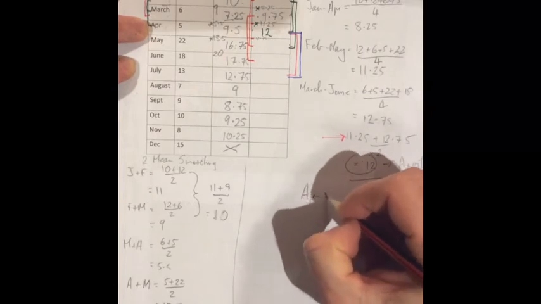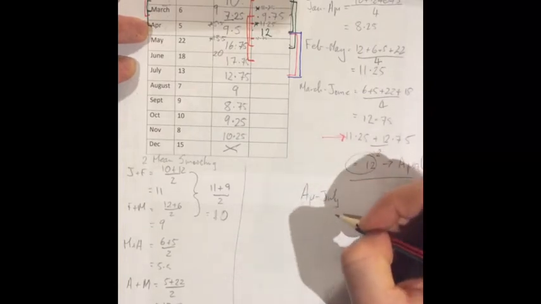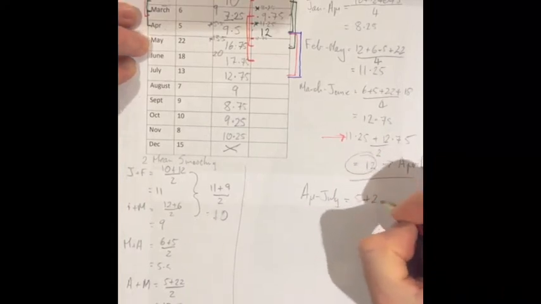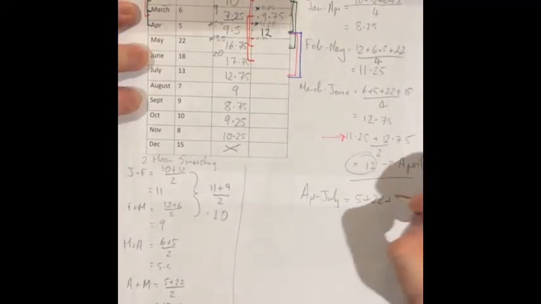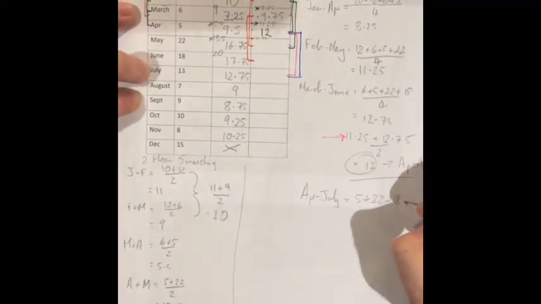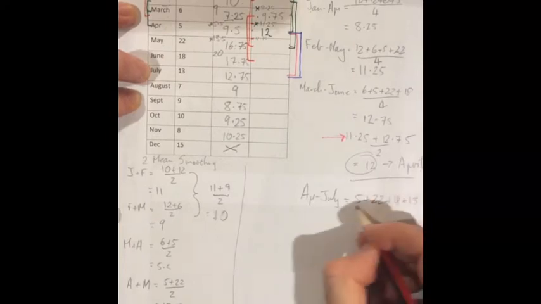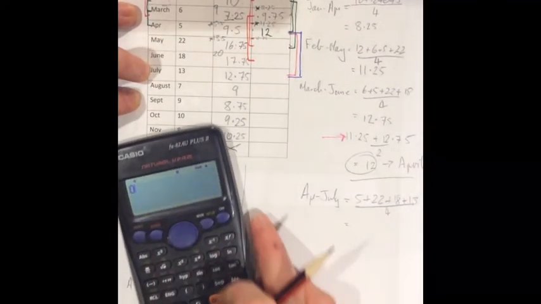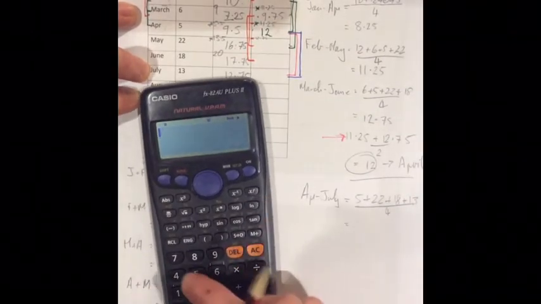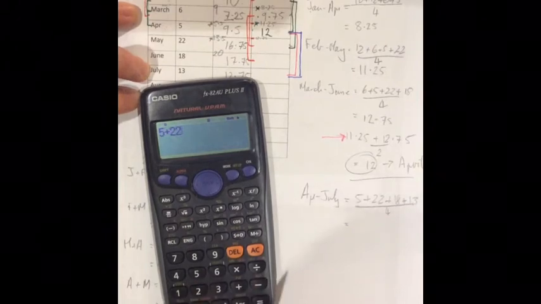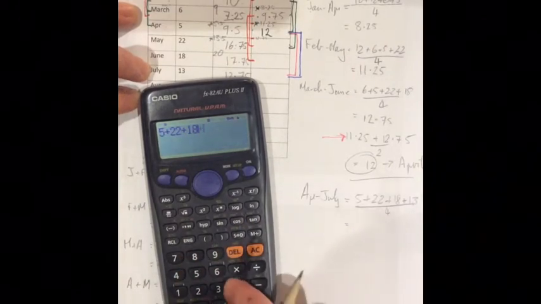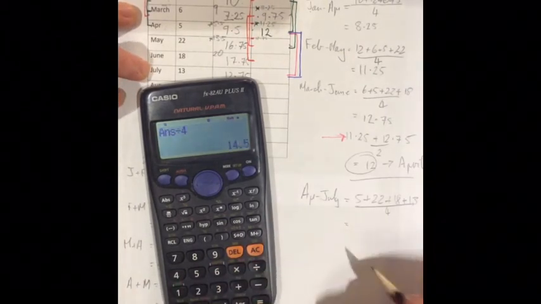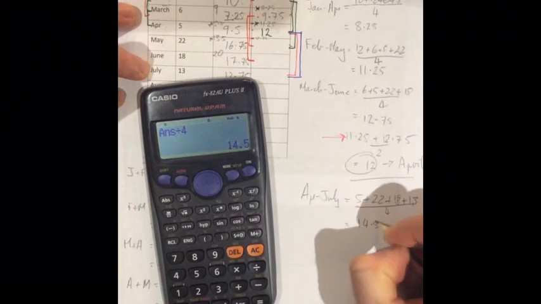April to July: I've got 5 plus 22, big birth month of May, plus 18, plus 13 for July. So we've got our 4 values, divide them by 4 to find the mean for that period. Check that the video is still running, big plus. Okay, so that's 58 divided by 4, we get 14.5.